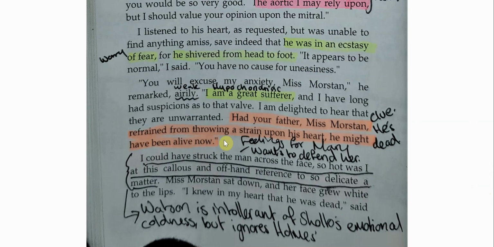This is showing that Watson's feelings for Mary are strong, and he wants to defend her. He doesn't appreciate how Thaddeus Sholto has just informed Mary Morstan that her father is dead. He does it in quite a flippant way. Ironically, in kind of the similar way that Sherlock Holmes would have done. And I think this shows some of Watson's bias here. So we see Watson is intolerant of Sholto's emotional coldness, but ignores Holmes's.